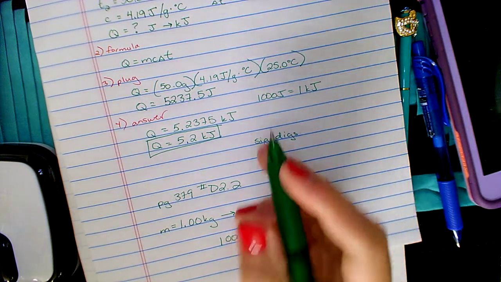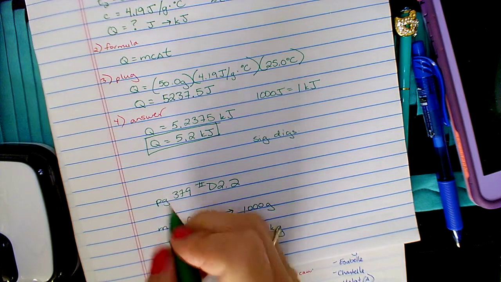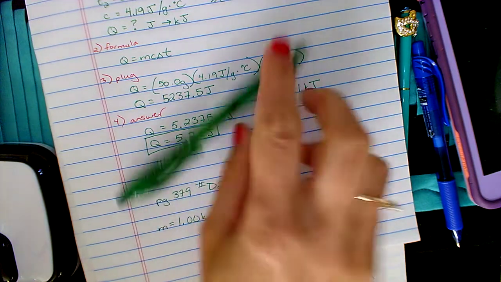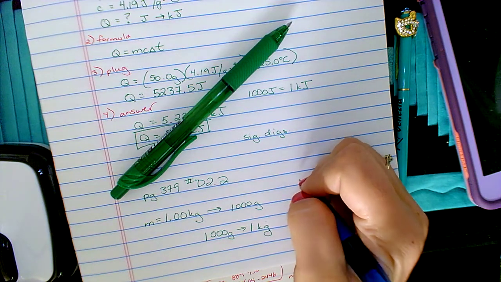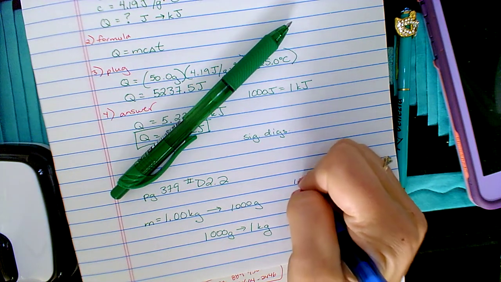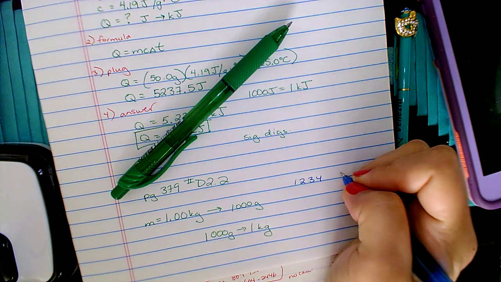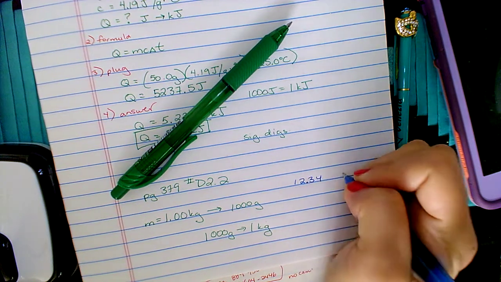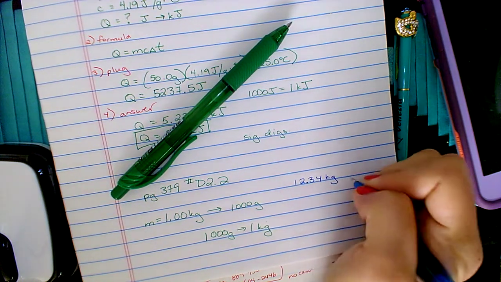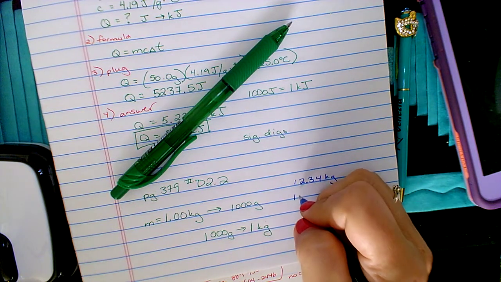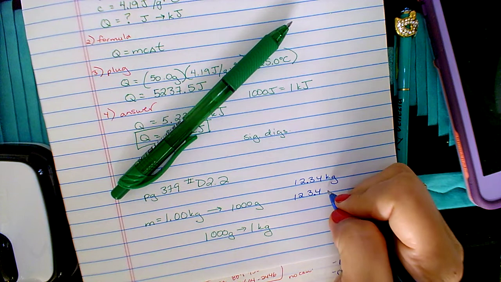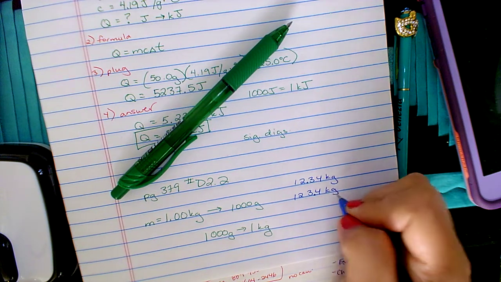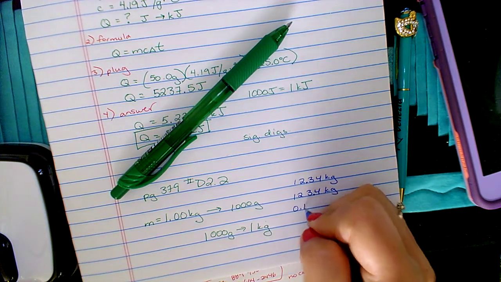Okay, let's do a practice. Let's do some math. Ready? So if I put, let's do a different color, let's put 1, 2, 3, 4. Yeah, let's put that like that. Kilograms. And let's put the decimal here, and let's put the decimal here.